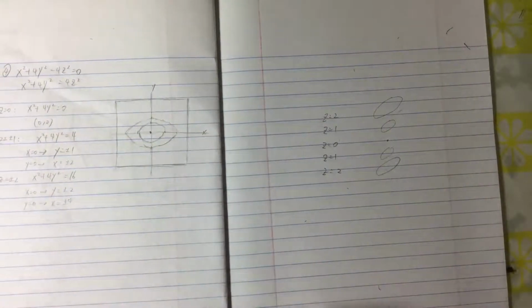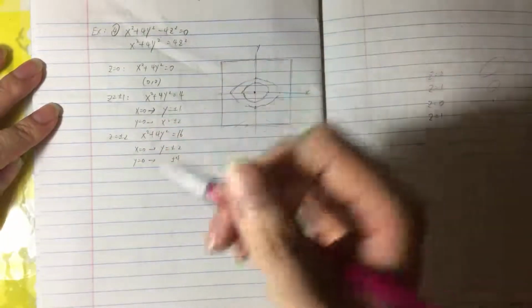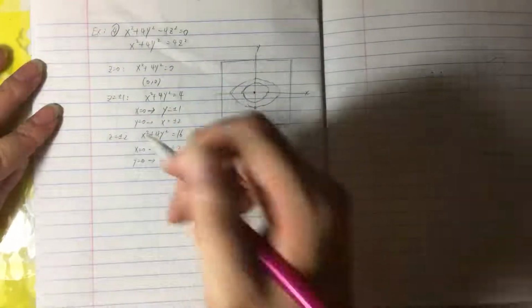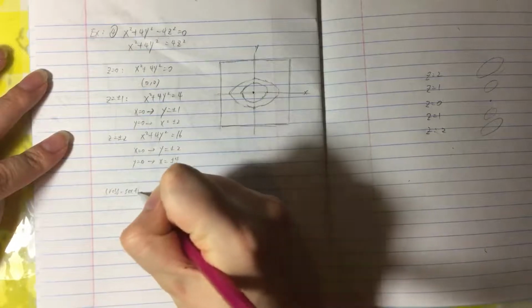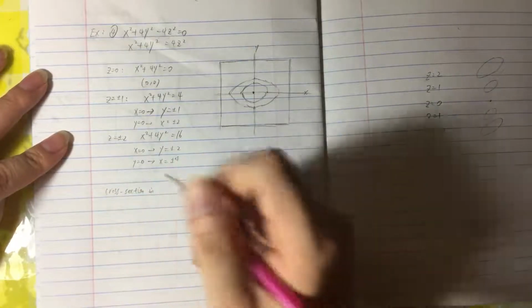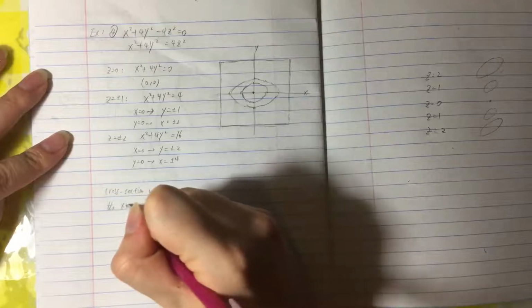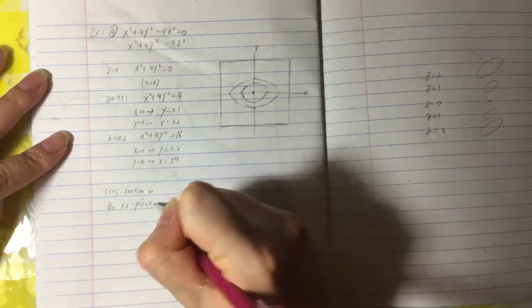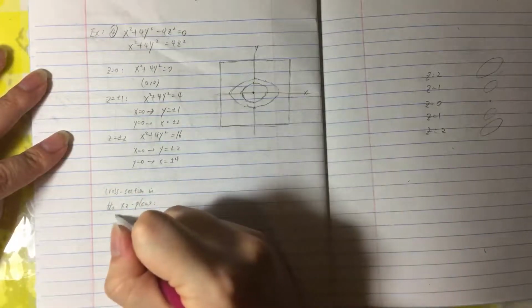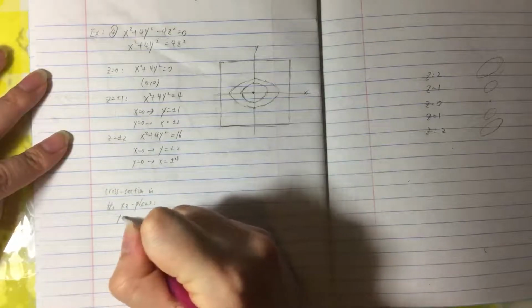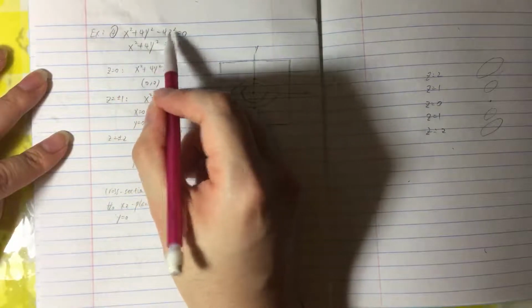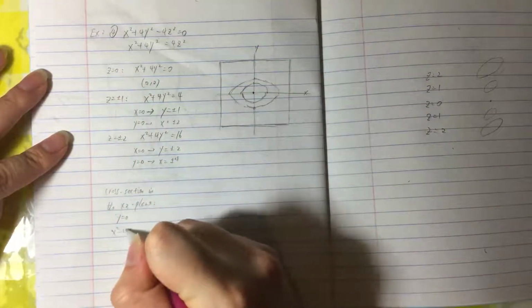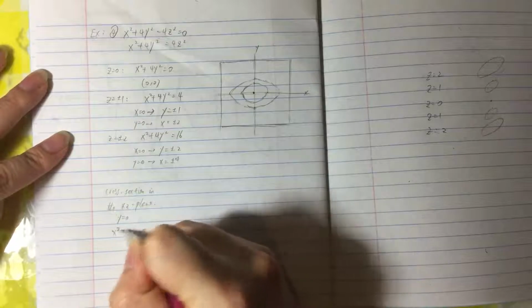Next, let's find the cross sections. Since we are looking at level curves along the z-axis, let's find the cross section in the xz plane and the yz plane. For the cross section in the xz plane, let y equal to 0. Then I have x squared minus 4z squared equal to 0.